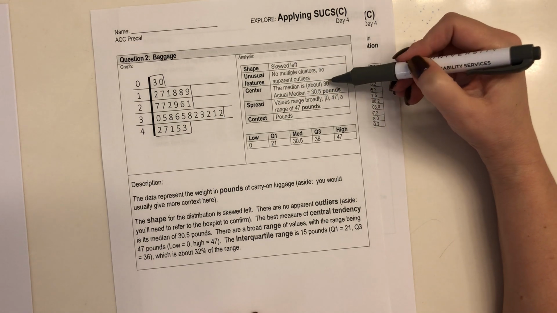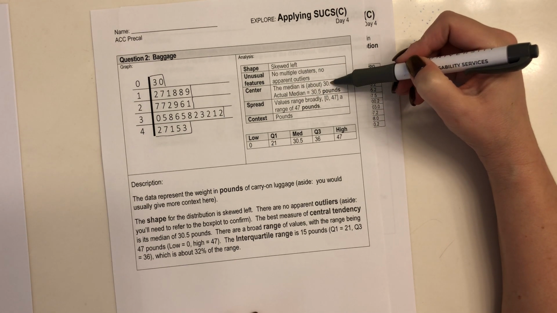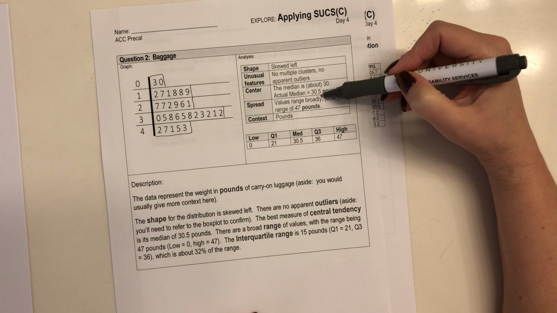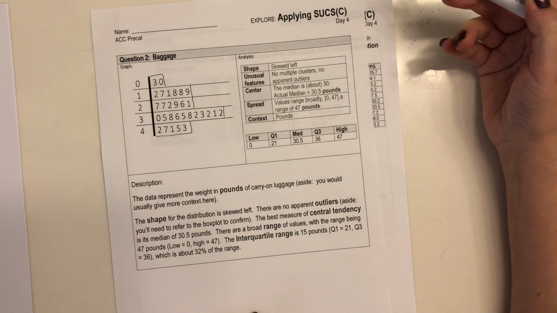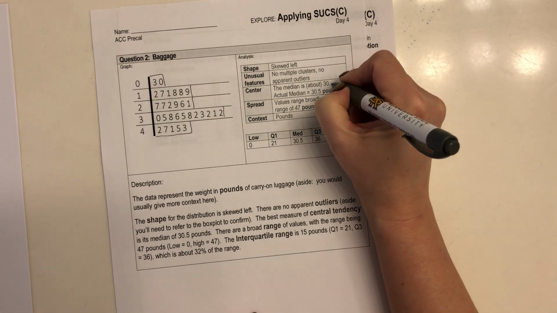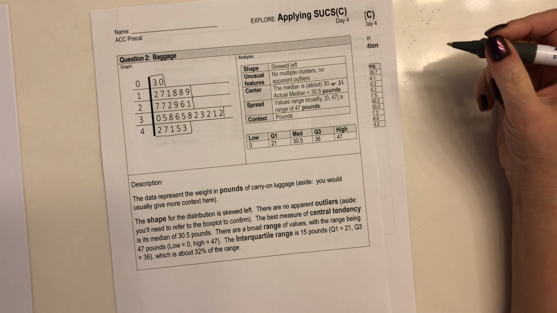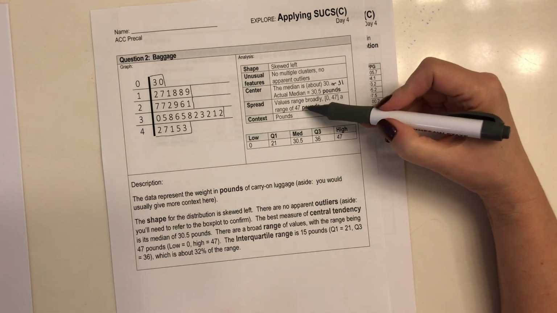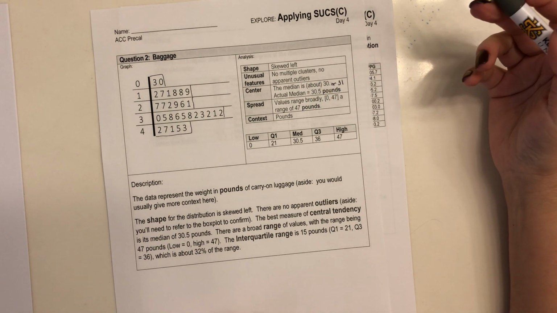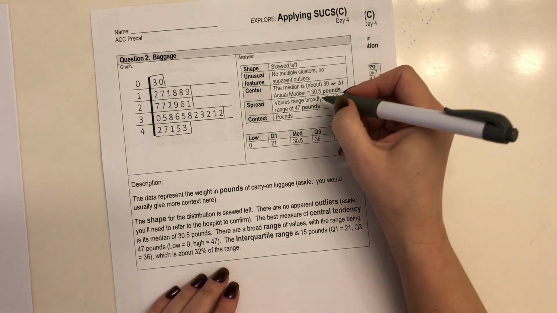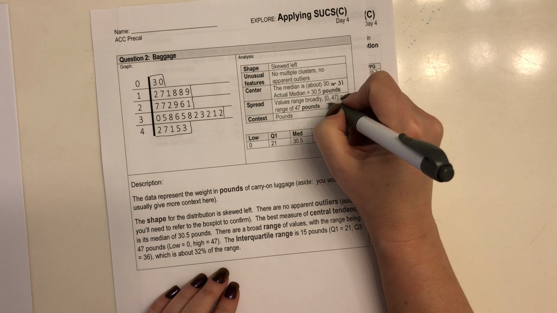Because this is skewed, I want to use the median. Okay, your actual median is 30.5. You could say that's about 30, or you could say it's 31, either one. For spread, we would want to talk about range, and we also might want interquartile range, so I'm going to put IQR up here.